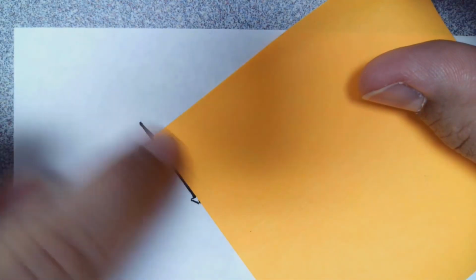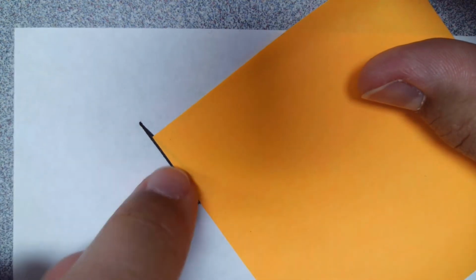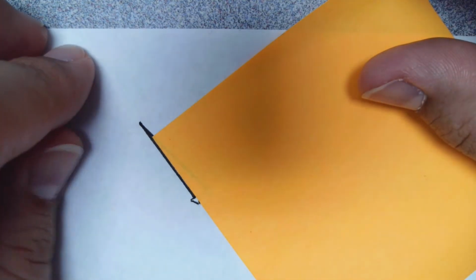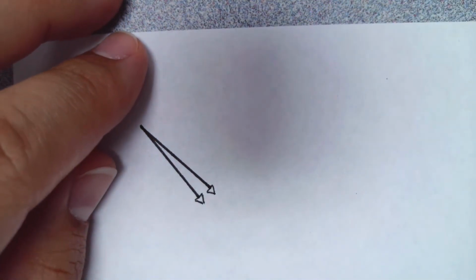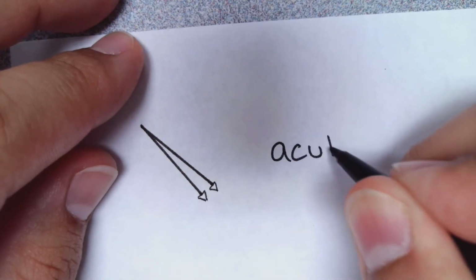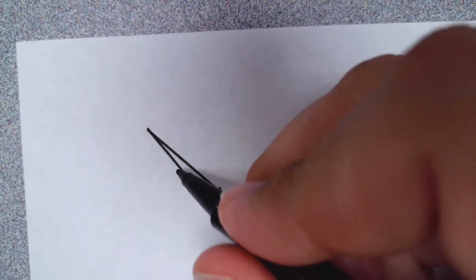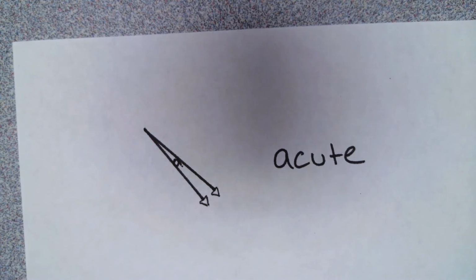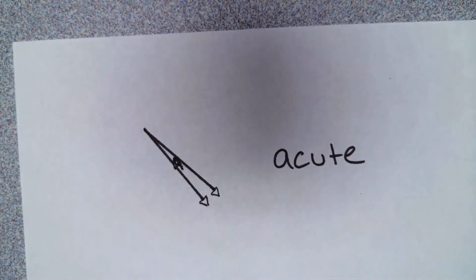If one of my lines is covered up by my sticky note, that's my way of knowing that that angle is too small for the sticky note. There's not enough space for it. So if the angle is too small for my sticky note, that makes it an acute angle. And to show that on my paper, what I can actually do is inside the angle, I can put a little letter A, or I can put a capital A. Capital A's usually work a little bit better than the lowercase a.